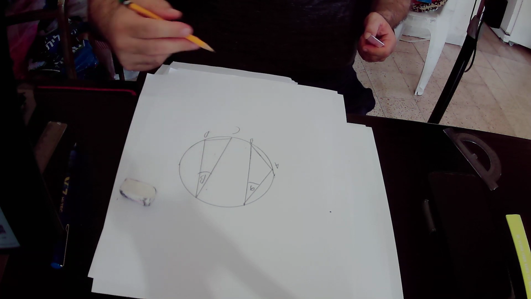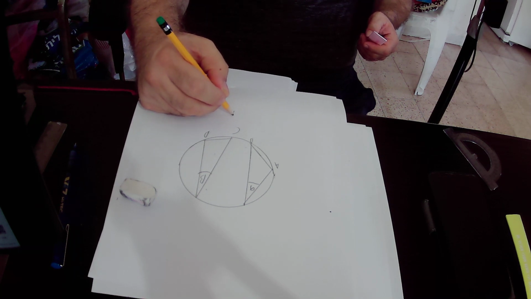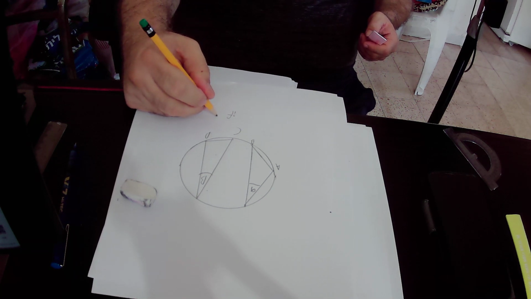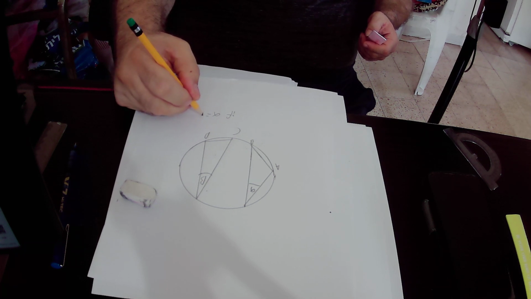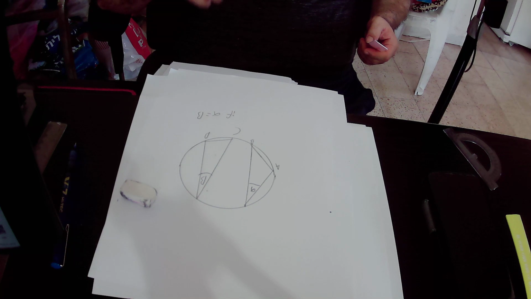If alpha equals beta, if those two angles are equal to each other, then they rest on equal chords.